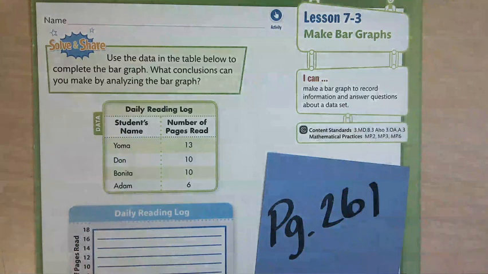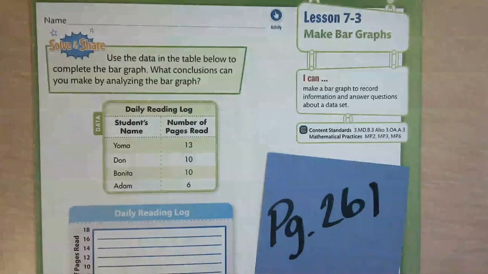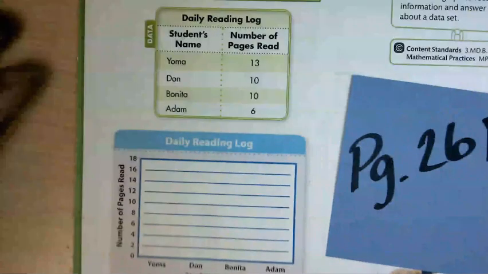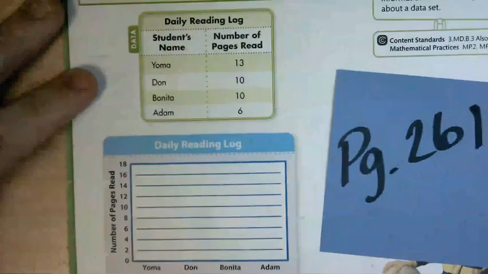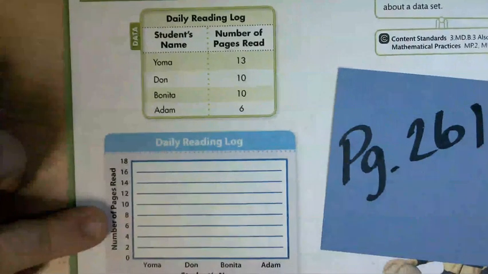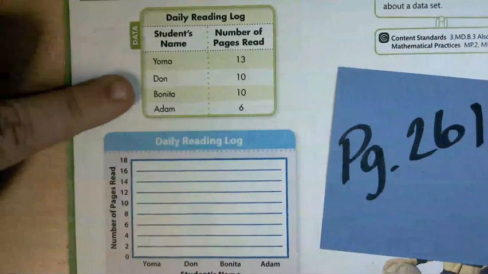All right, so we've already talked about pictograms and tally marks. Today we're going to be talking about bar graphs. And bar graphs are just another way for us to organize information and then be able to answer questions based on it. So let's go ahead, zoom in here, just like we did last lesson. We're going to start off looking at our data table and then creating our own bar graph down here based on the information that we've got up here.